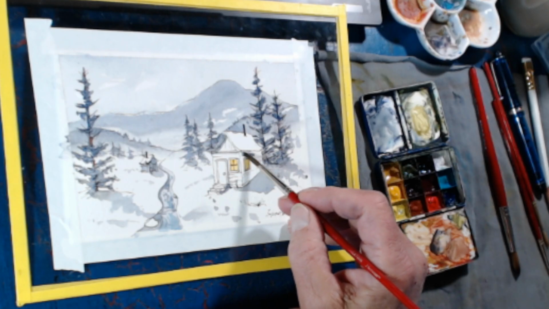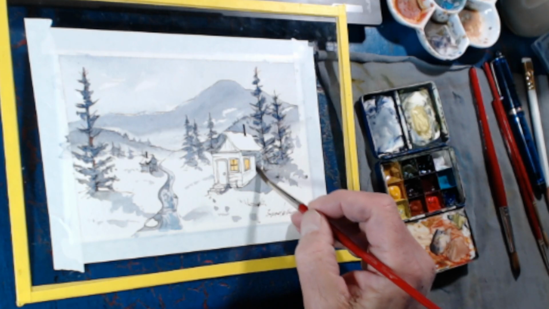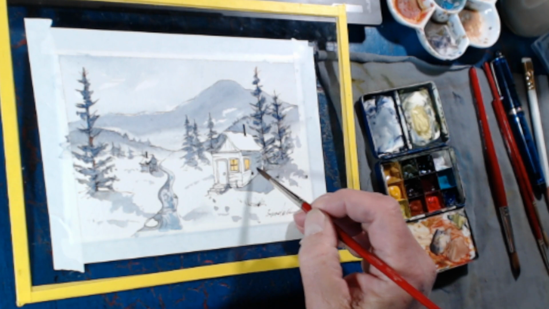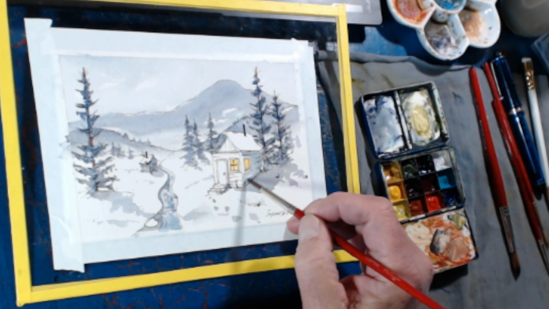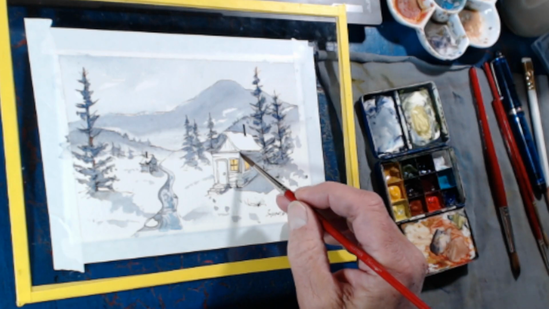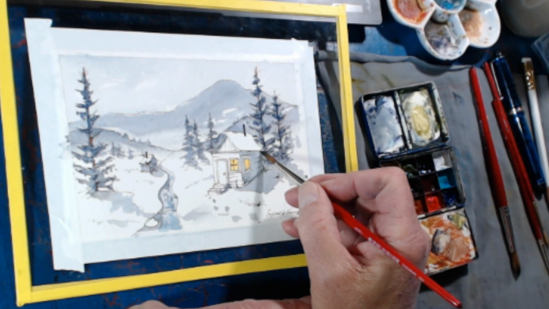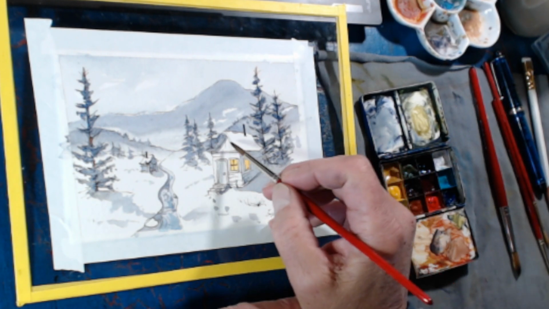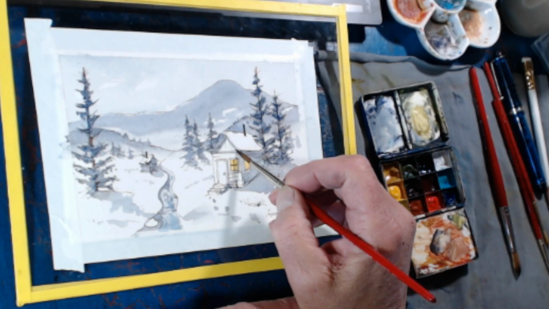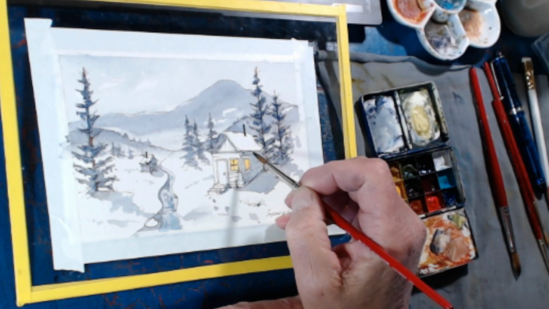You don't have to do the window if you don't want to. You could leave it bright. But you want to do the wall. You may have just a little shadow under here, depending on where the light is coming from.